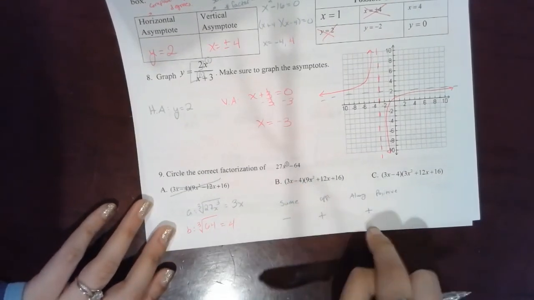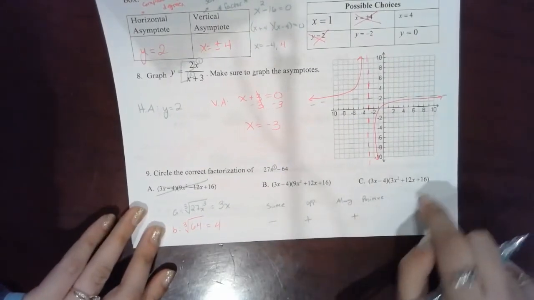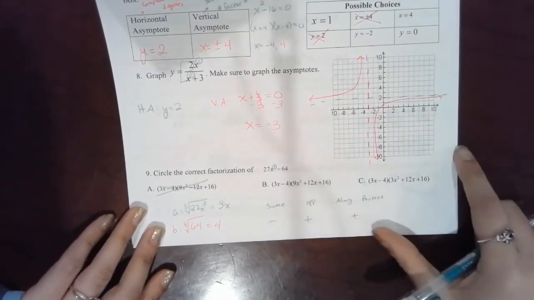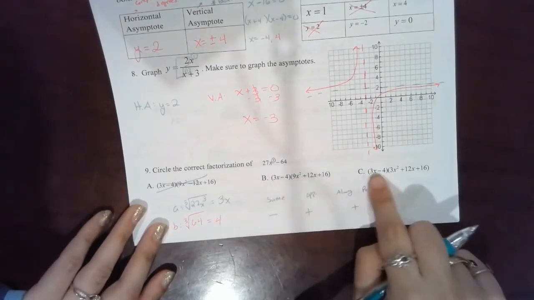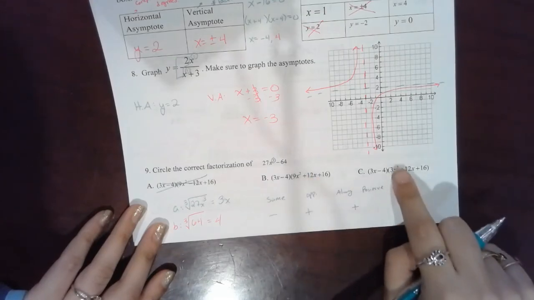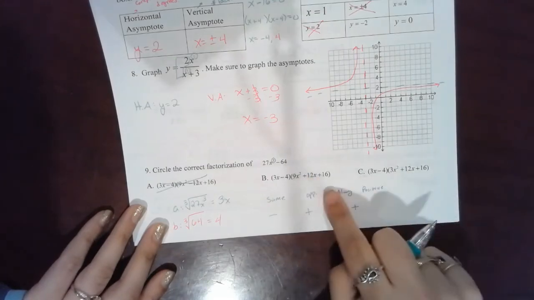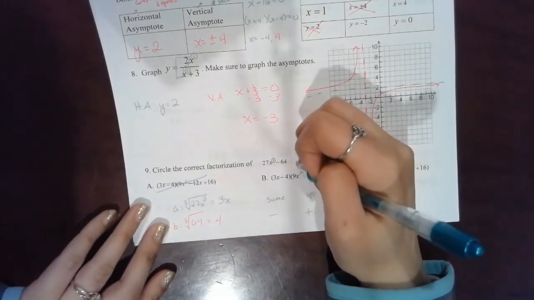So that's a contender. We have negative, positive, positive. That's another contender. Now we've got to see what the difference is. 3x minus 4, 3x minus 4. That's the same. 9x squared, 3x squared. Okay, that's different. 12x, 12x, and 16, 16. So the only difference is here.